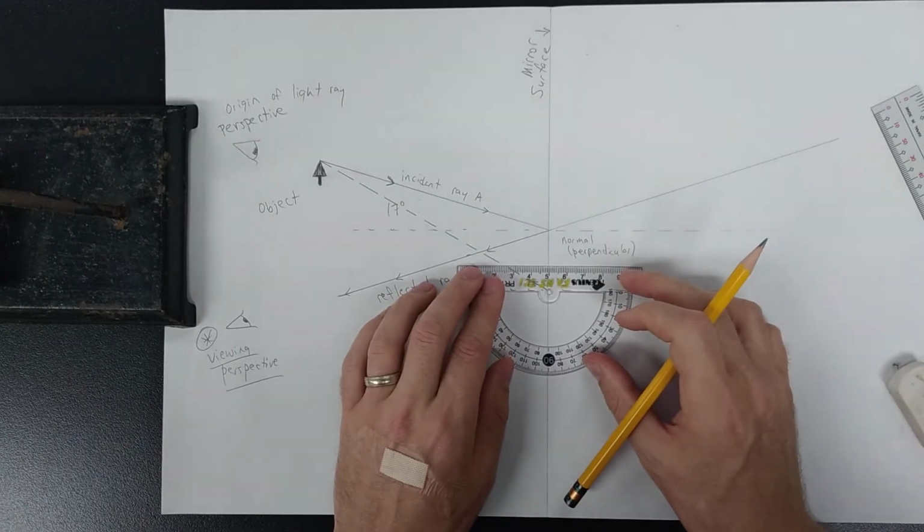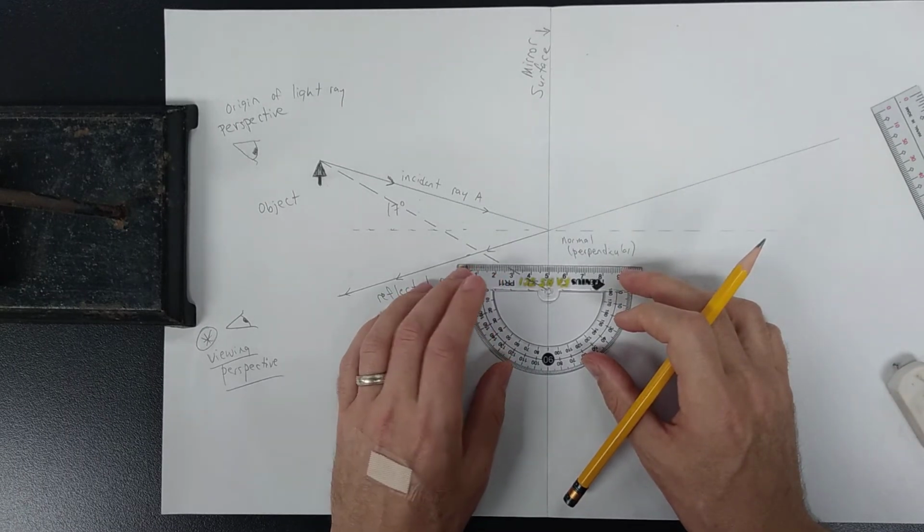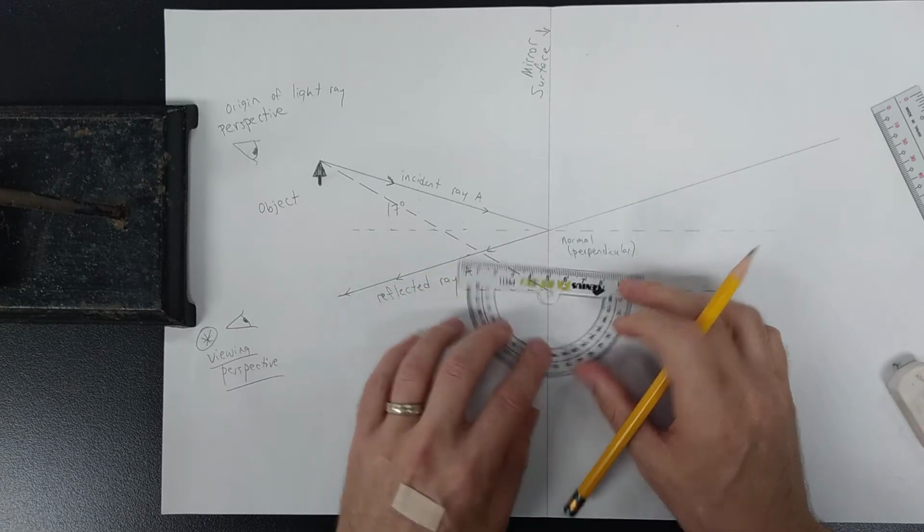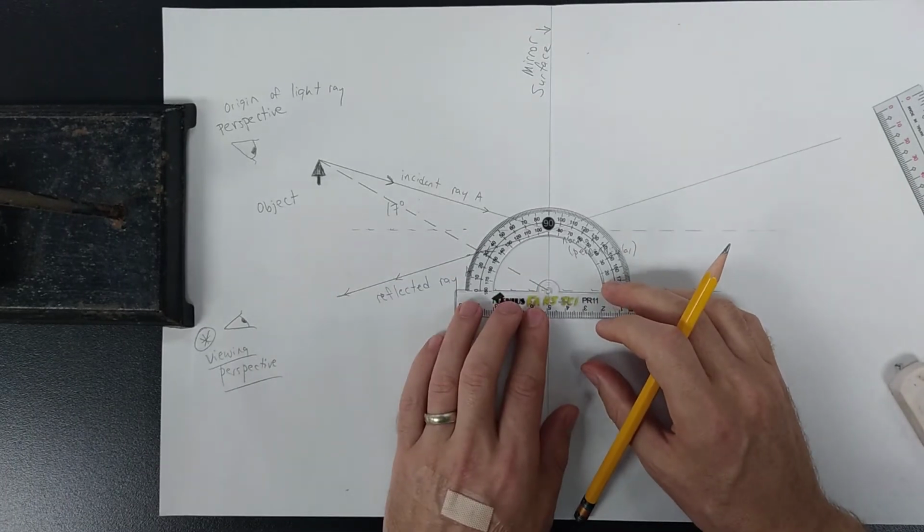So we're going to flip this around. And actually, let me just verify that.